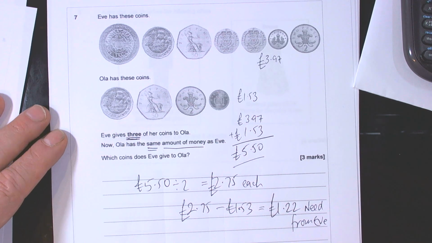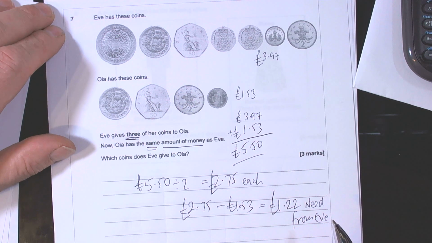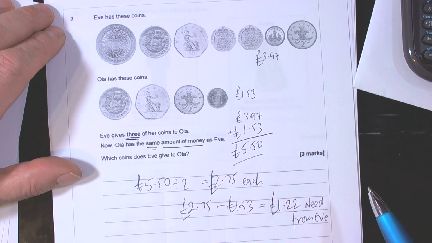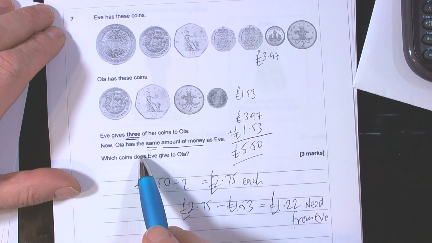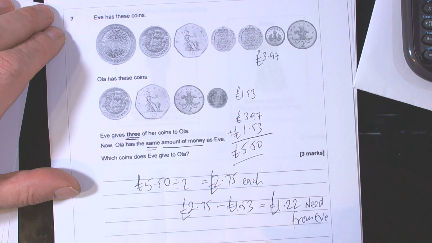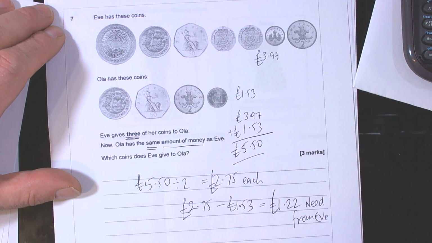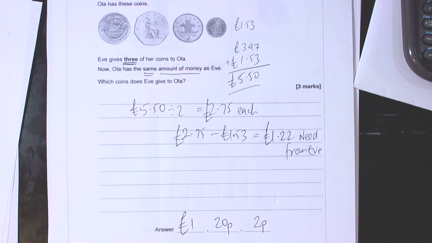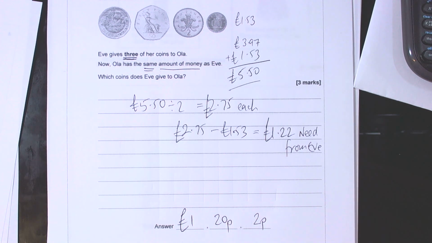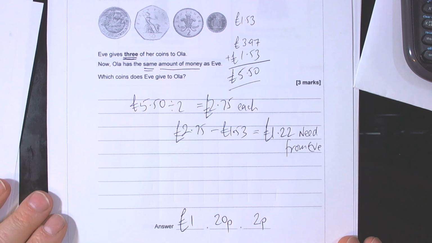Okay, so Orla needs £1.22 more to make her money up to the £2.50. Sorry, £2.75. And so it's 122. So she gives 3 coins. So that's going to be the £1 coin, the 20p, and the 2p. Okay, so the answer to that question then, £1, 20p, and 2p.